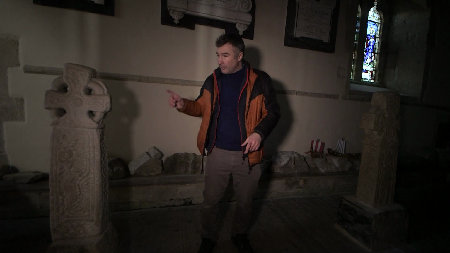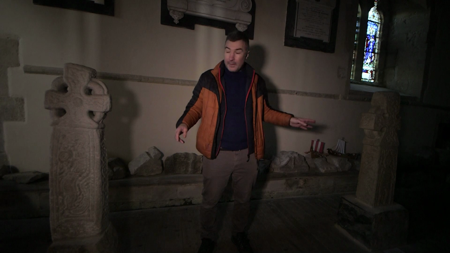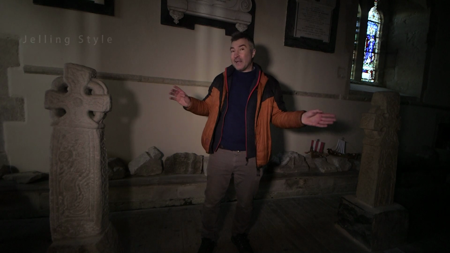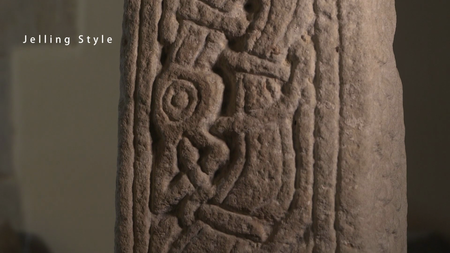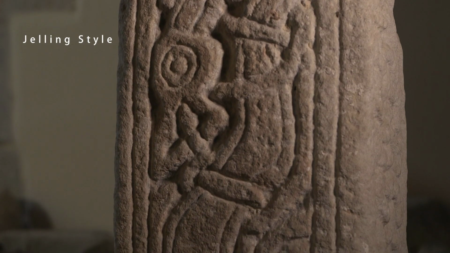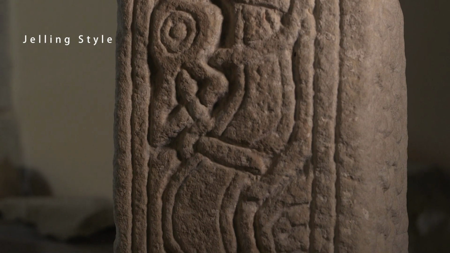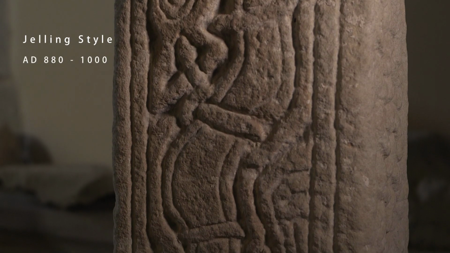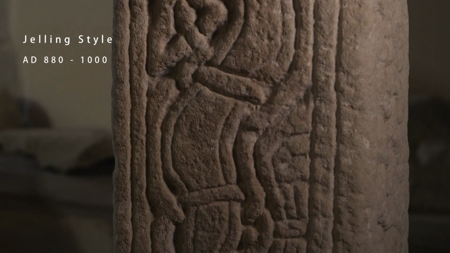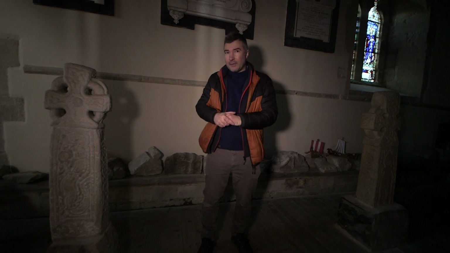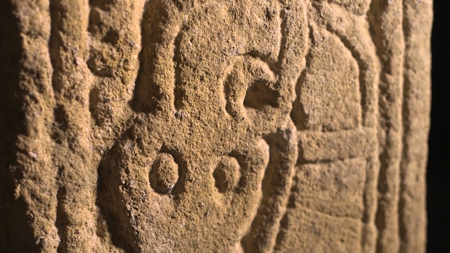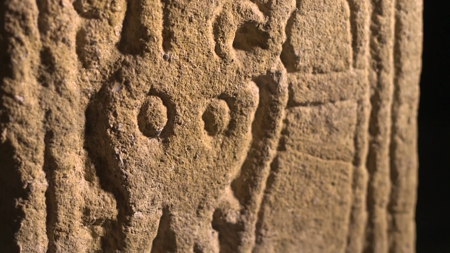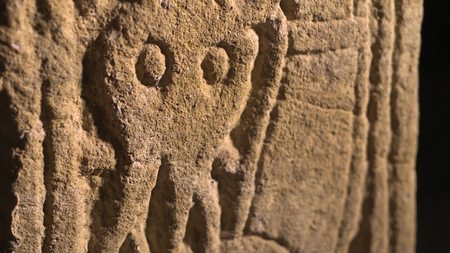Now the two crosses here, crosses A and B, are in the Jelling style of Viking art, named after a style discovered in a Viking burial in Jelling in Denmark, and it dates to between 880 AD through till about 1000 AD. And in particular it's characterised by these ribbon-like animals, S-shaped animals, usually in profile, but these ones are quite unique.